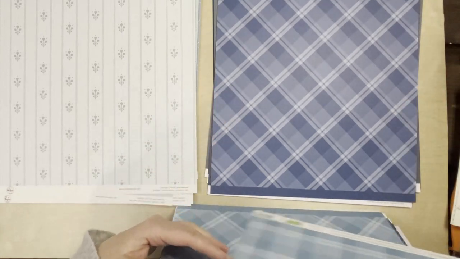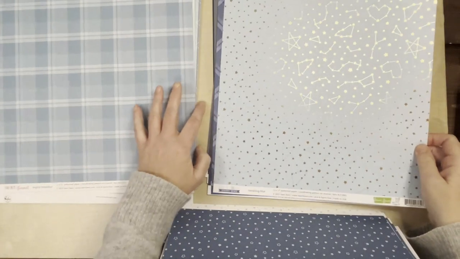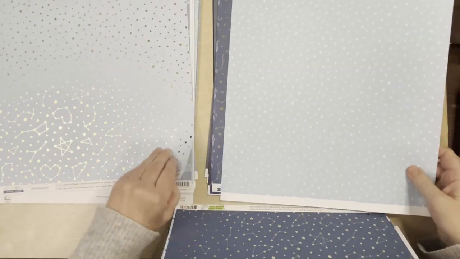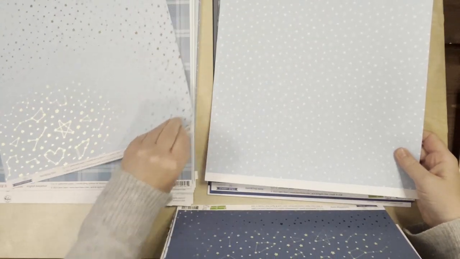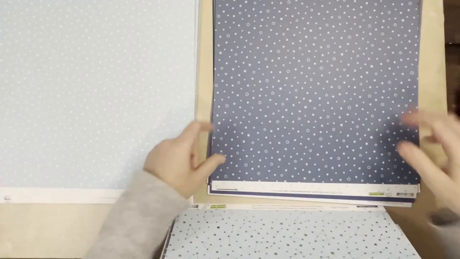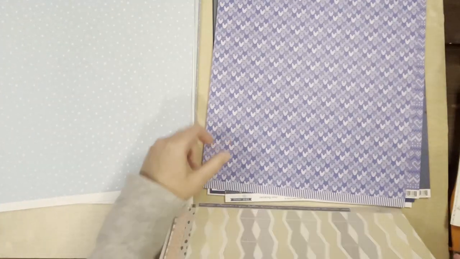So we're going to make sure that I can see both sides. This one is the same. So one side has the metallic stars and the other side just has a little white star pattern. So I have put them in my pile so that I can see both sides.